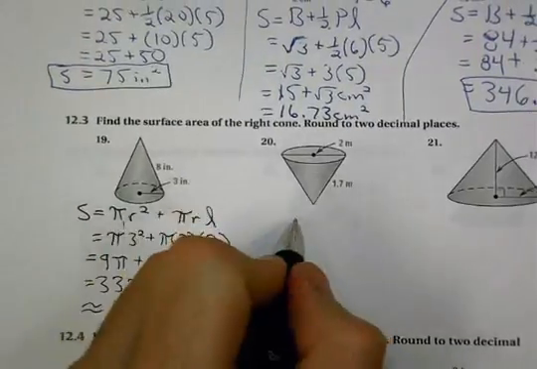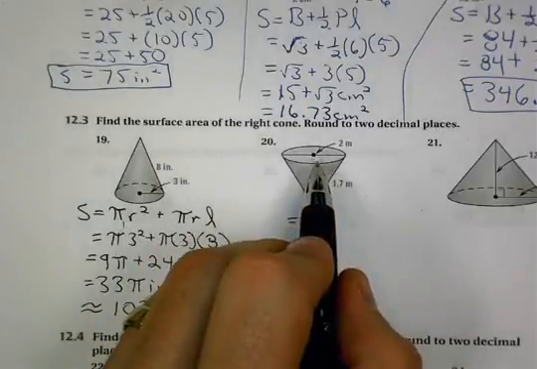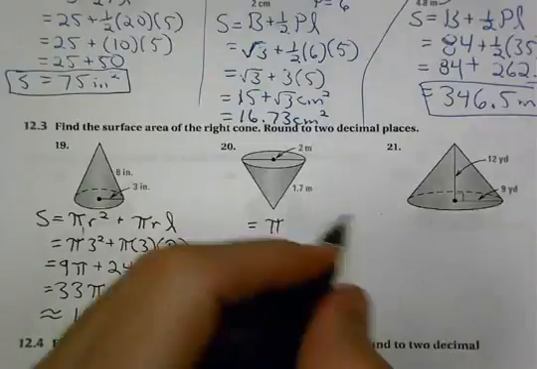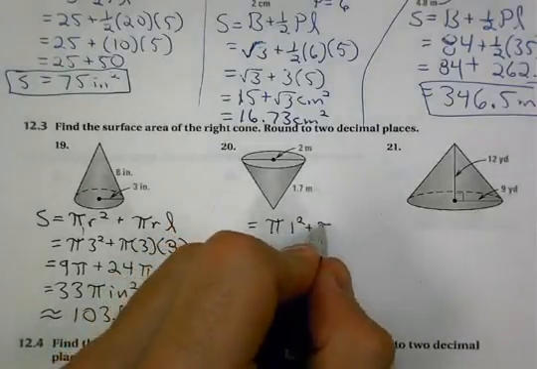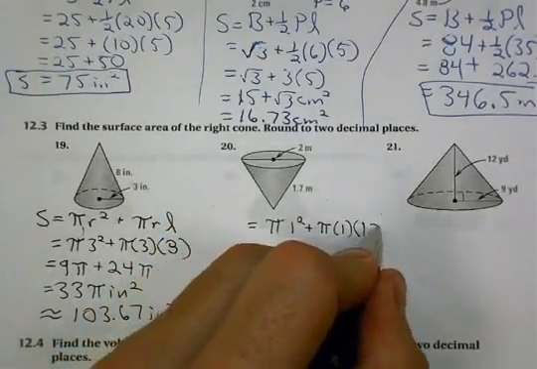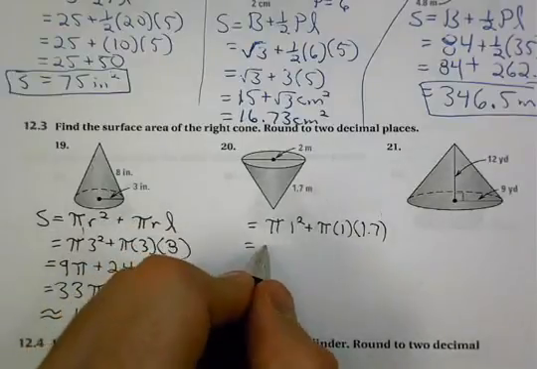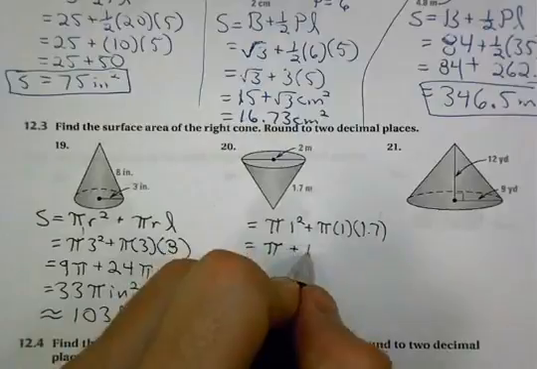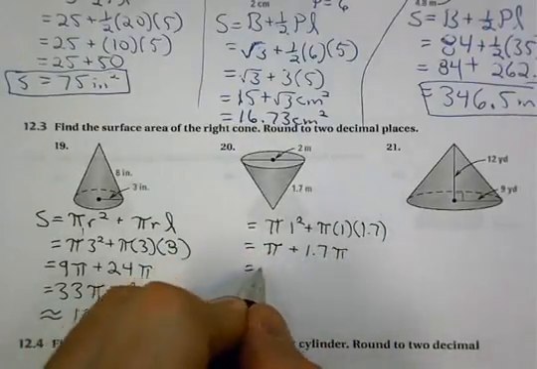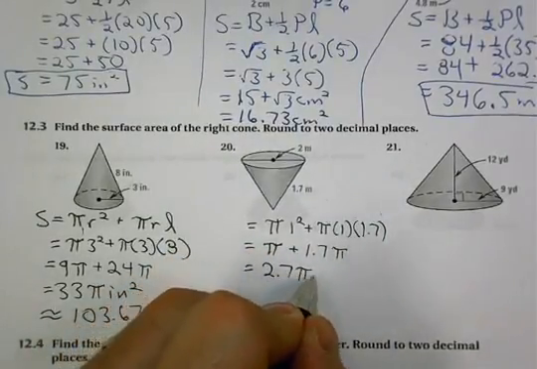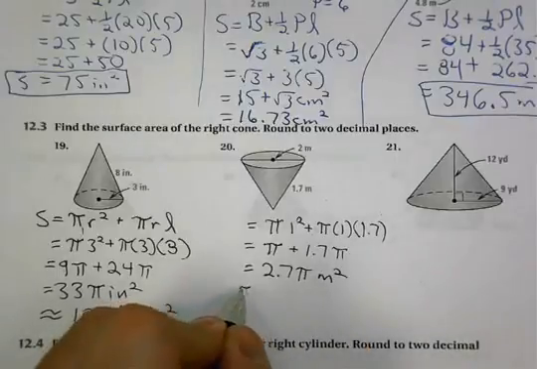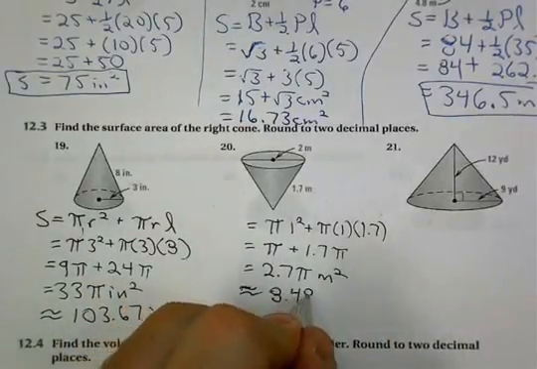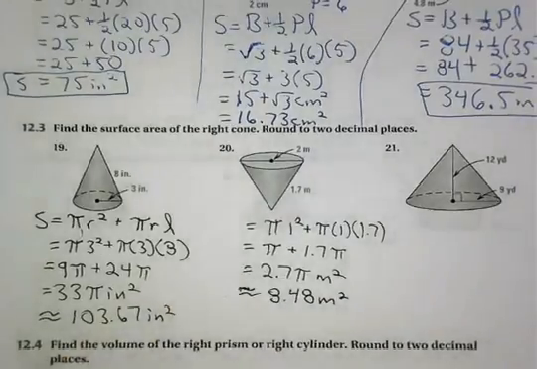Number 20, we'll use the same formula, but be careful here because they give us the diameter is 2. We want the radius, which is 1. Pi times 1 squared plus pi times 1 times 1.7. That becomes pi, because it's just 1 pi, plus 1.7 pi. I add those together, it is 2.7 pi meters squared, and as a decimal, that is 8.48 meters squared.